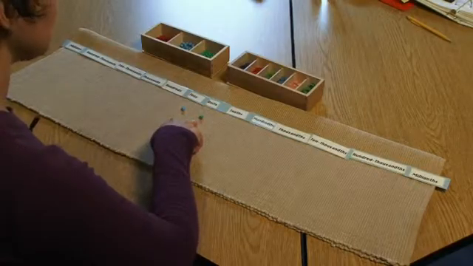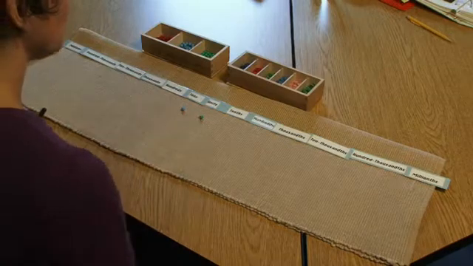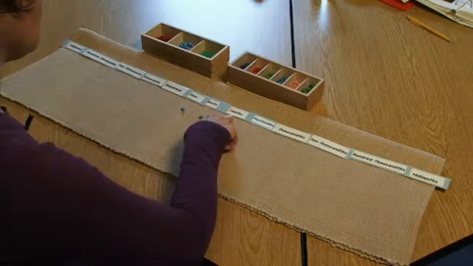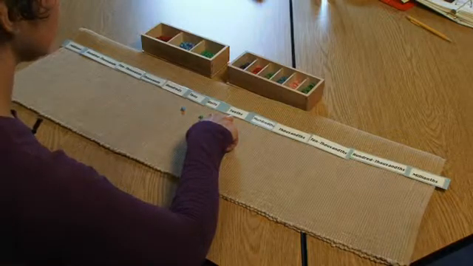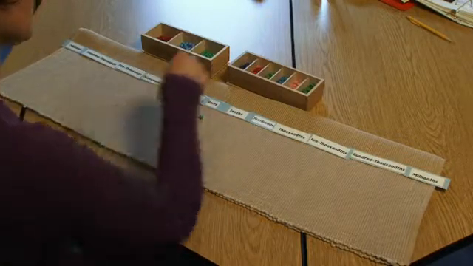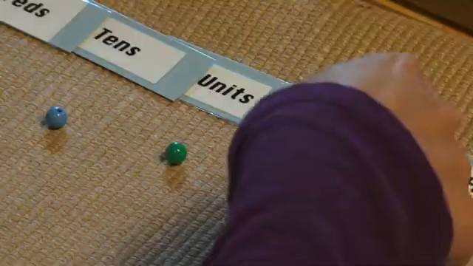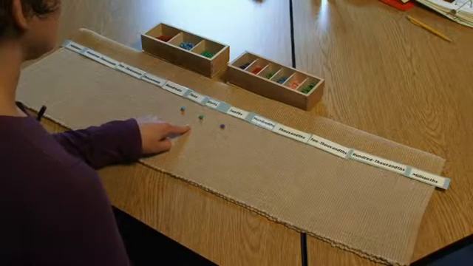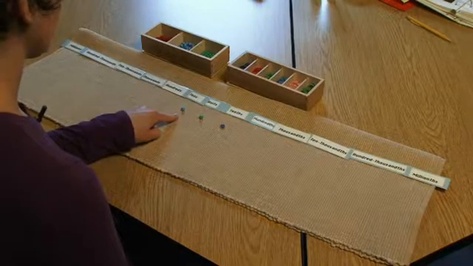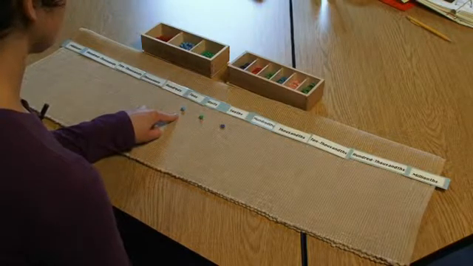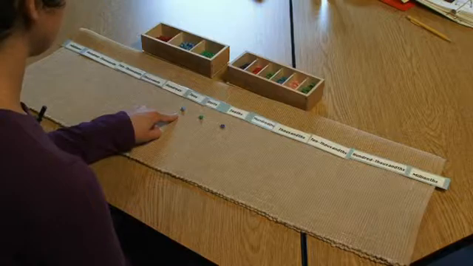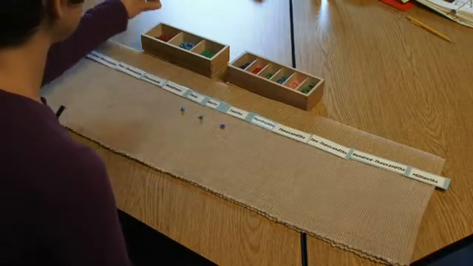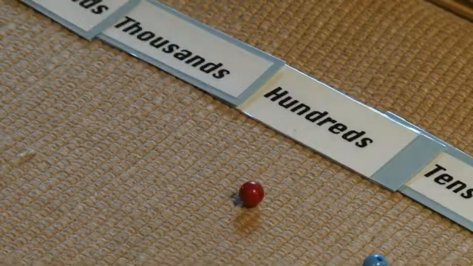Going back to our units, if we divided our 1 unit by 10, we could show the tenths place, and in our classroom that is represented by the blue disc. Units, tens. If we have our tens and we multiply that again by 10, we have the hundreds. That is represented in our classroom with a red bead.